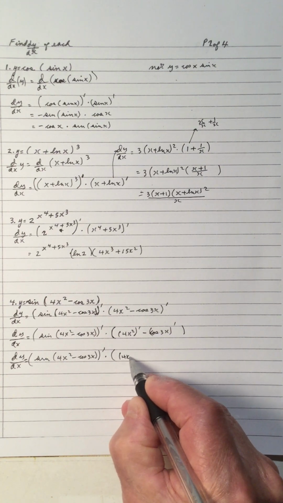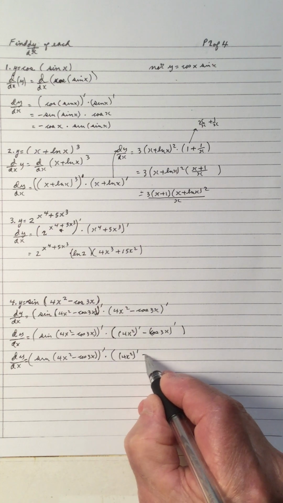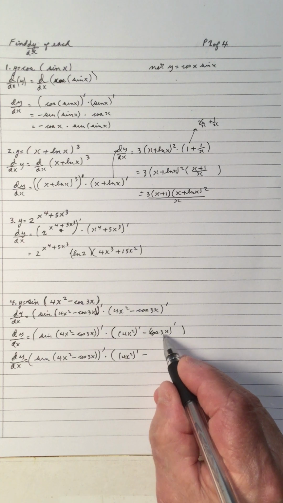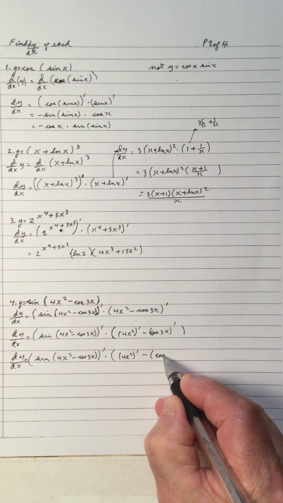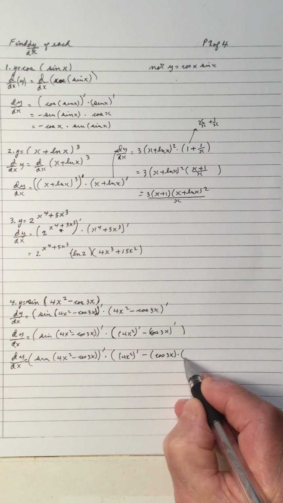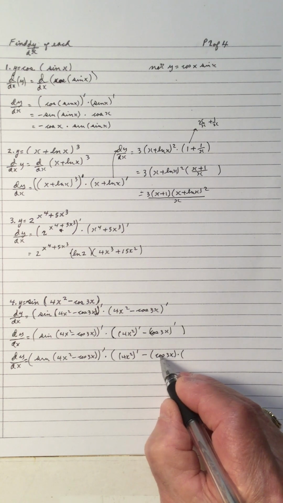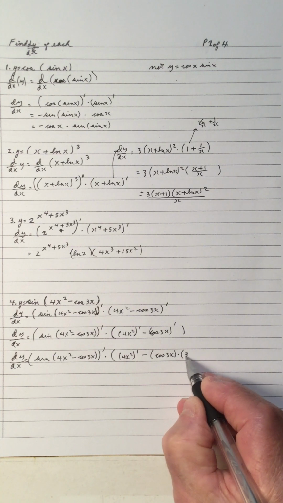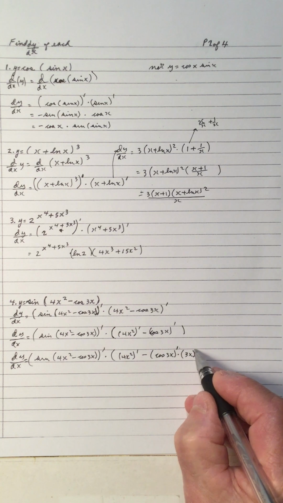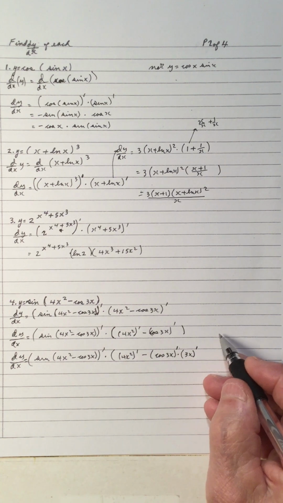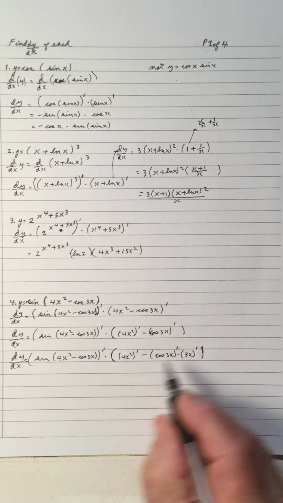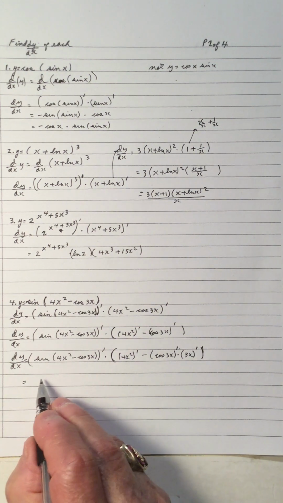So the 4x squared derivative, and the derivative here is the derivative of cos of 3x times the inside. So that's the derivative of cos, and 3x is the inside function. So it's the derivative of the cos of 3x and the derivative of 3x times. There's the big multiplication. Now I'm ready to do the derivative.